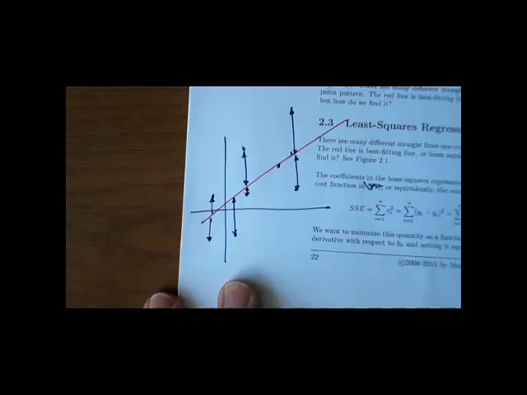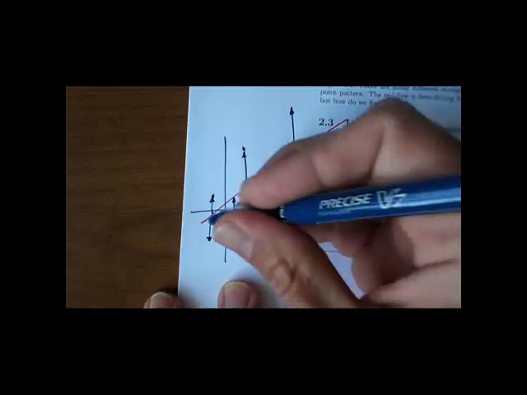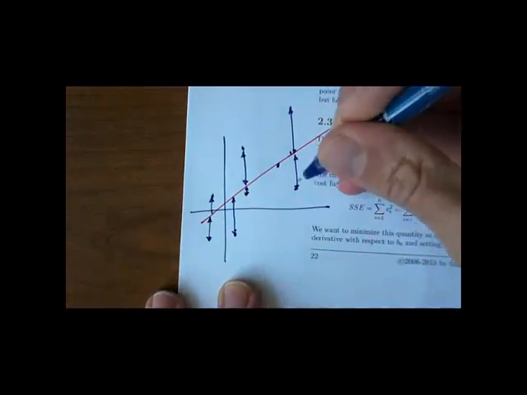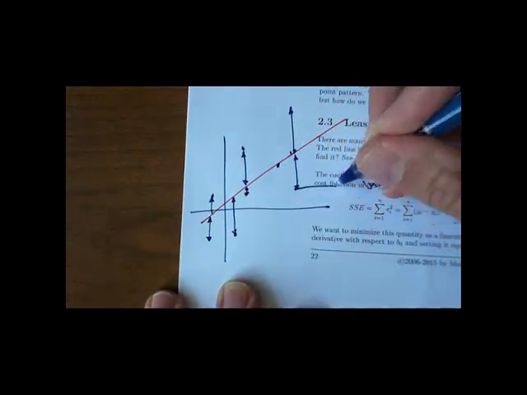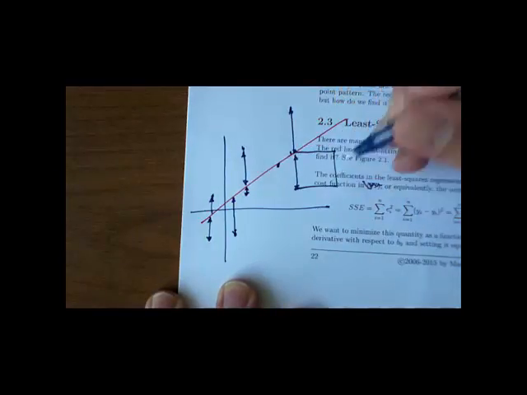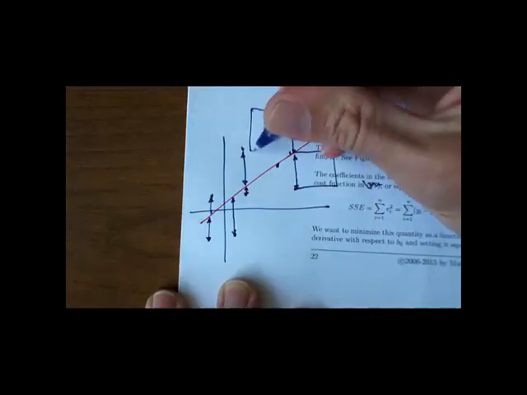You remember when we find standard deviation, underneath the square root sign we find the average squared variation, or the average square deviation. So what we want to do here is square those errors, which gets rid of the minus signs.